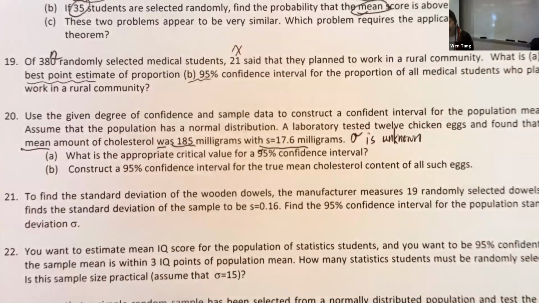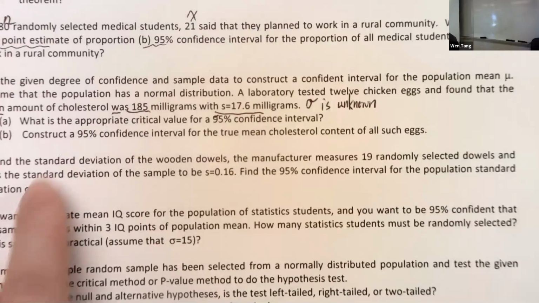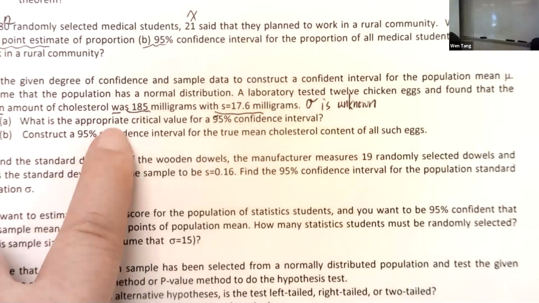Why should I write sigma is unknown here? Because I want to remind myself we're gonna use the T distribution, right? We're gonna check the T table for the critical value. So let's see, how can we solve this problem? Part A, we're gonna find the critical value.